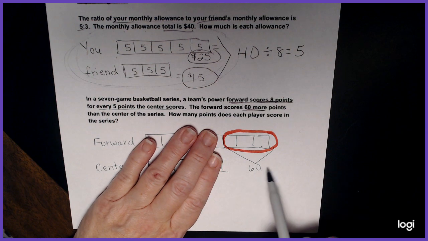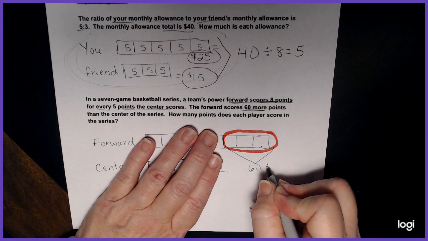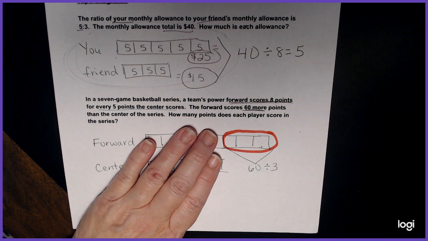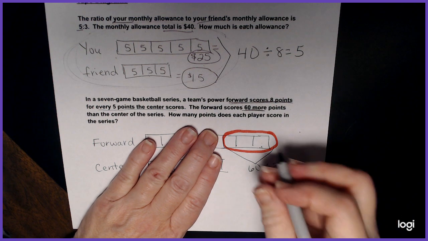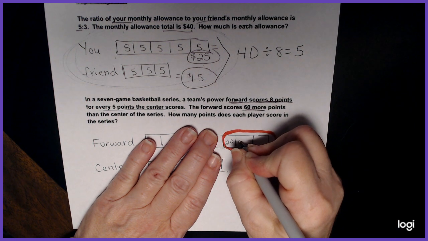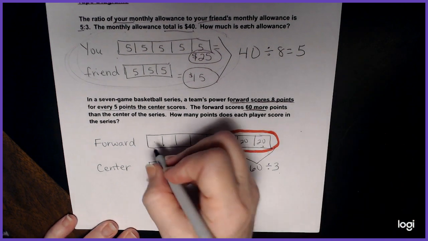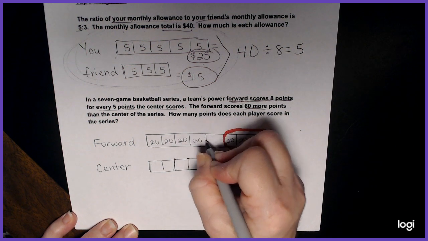That means I have to take that 60 and put it into those 3 boxes. 60 divided by 3. Izzy, I bet you know what 60 divided by 3 is. 60 divided by 3 is 20. That means you have to put 20 in every single box.